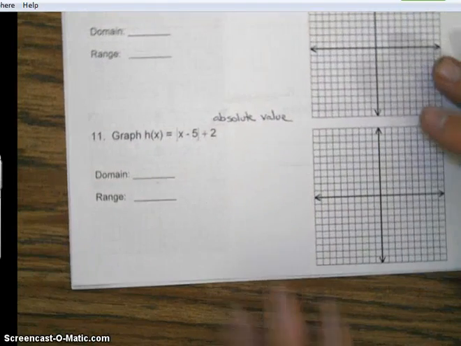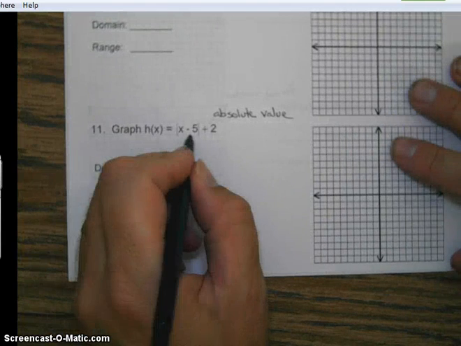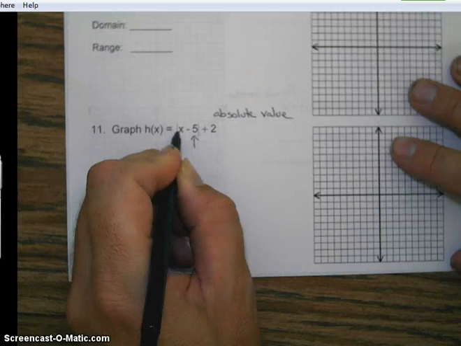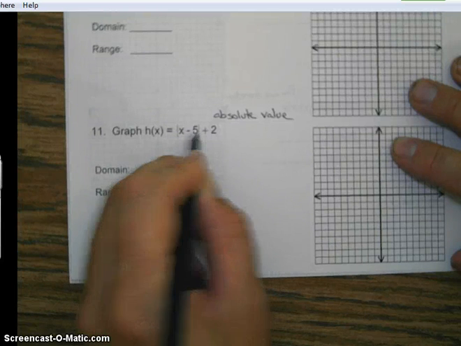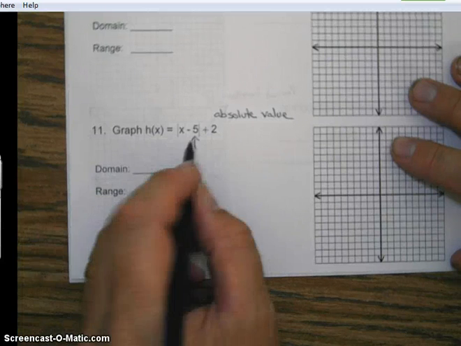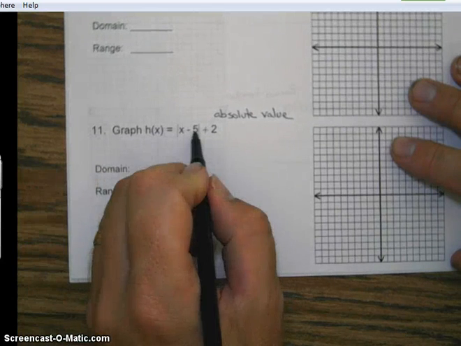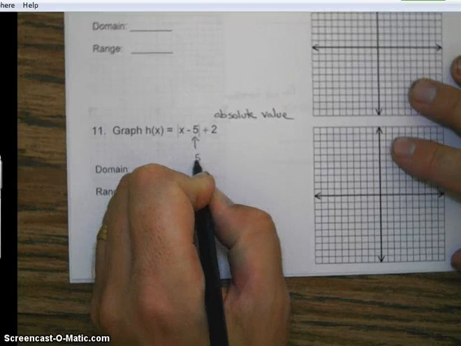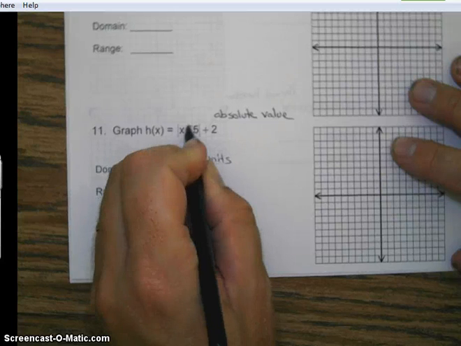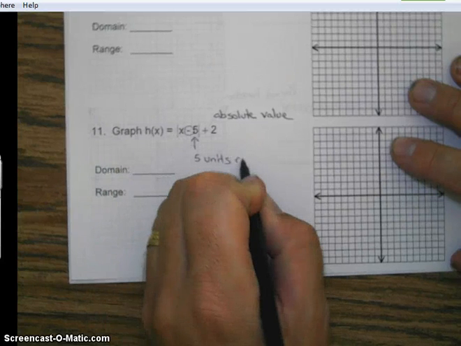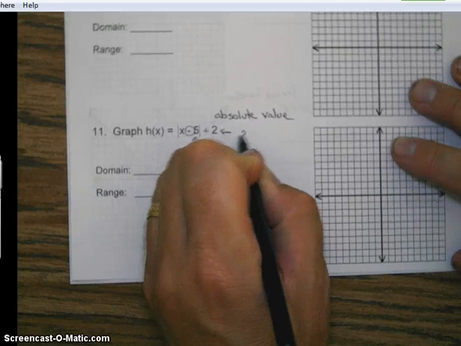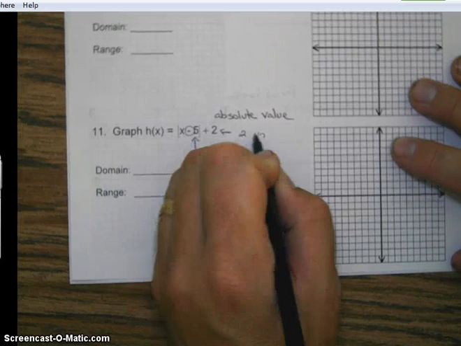Just like the quadratic, when you see a number inside of the bars, it's just like that left and right inside of the parentheses for the quadratic. So this is saying that we're going to move it 5 units to the right. And it's the opposite, right. And here we have 2 units up.